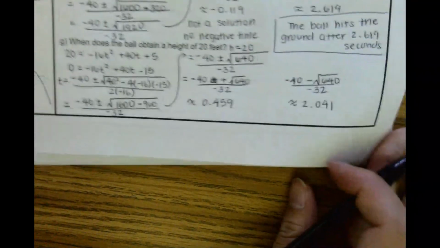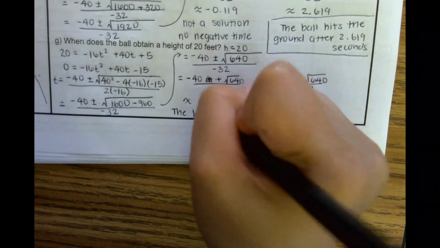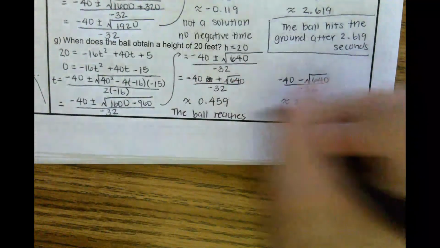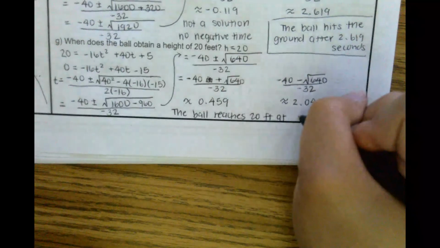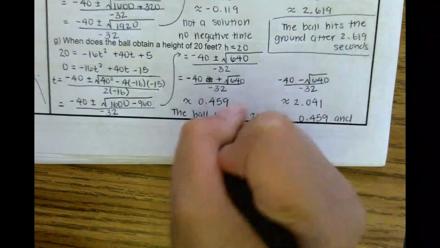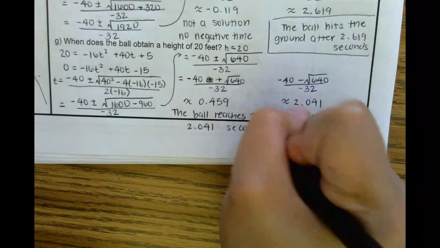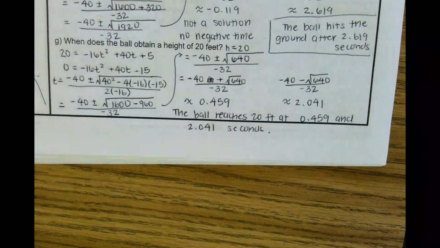So what this means is the ball reaches a height of 20 feet at 0.459 and 2.041 seconds. All right. So the ball reaches this height twice. Once when it's going up, the other time when it's going down.